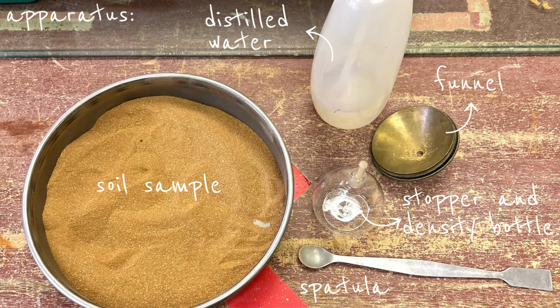The second experiment is particle density. The objective of this experiment is to determine the specific gravity of soil using a density bottle.